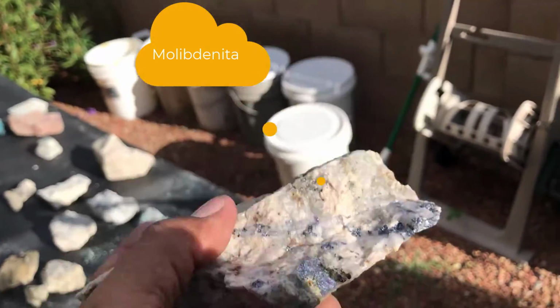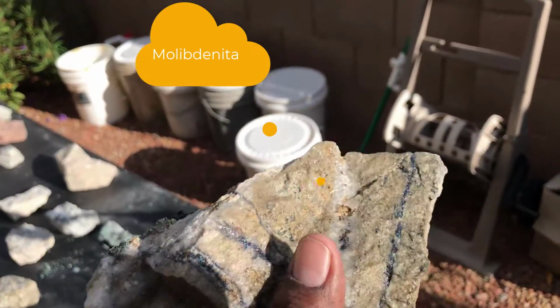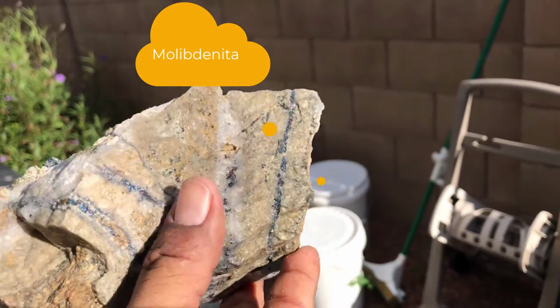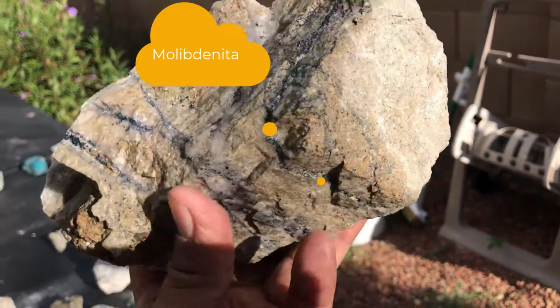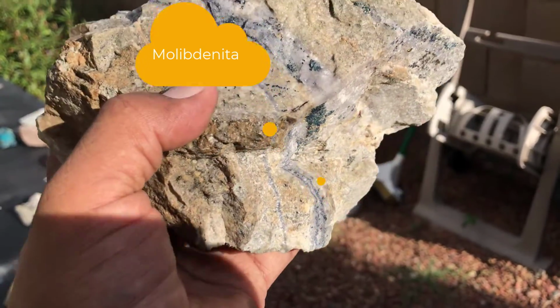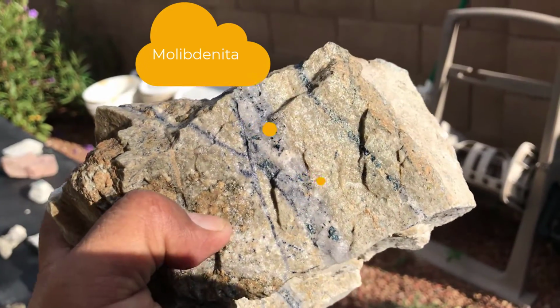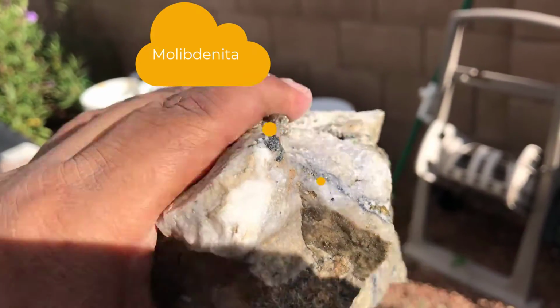That's how it looks in the porphyry copper systems. And this is one vein, two veins, three veins, four veins, set of veins, right? Some with molybdenite, some with quartz and molybdenite, right? Different generations.